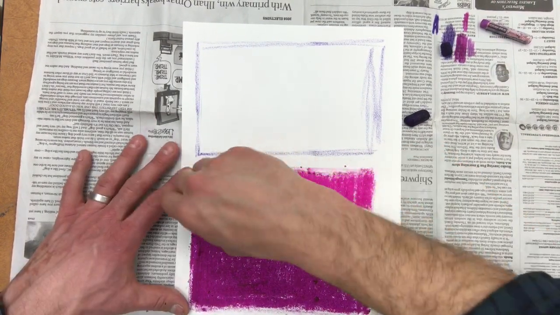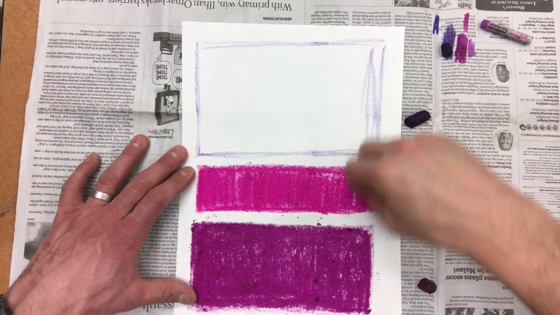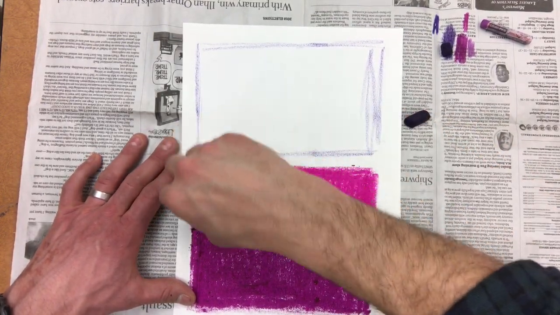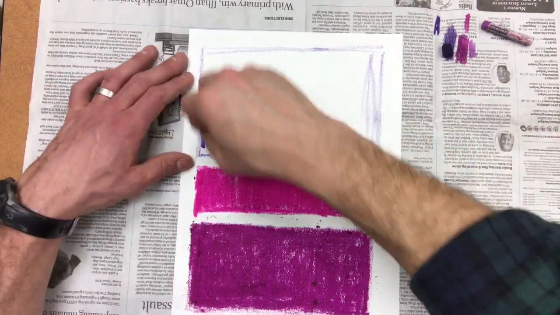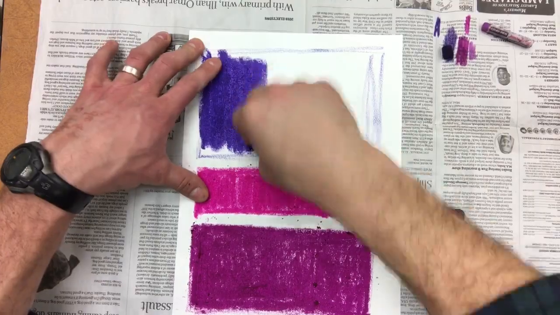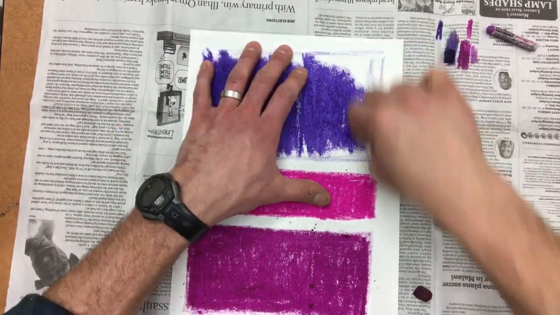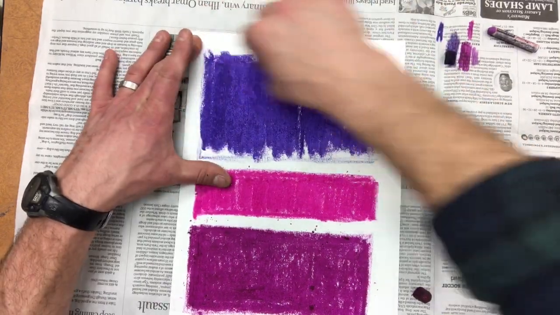When you're smearing or when you're filling in your different shapes, make sure you add enough pressure so you fill in as much of the paper as you can, so you can hardly see any of the white from the paper behind. You can also hold your oil pastel sideways, and you can fill your different shapes with broad strokes.